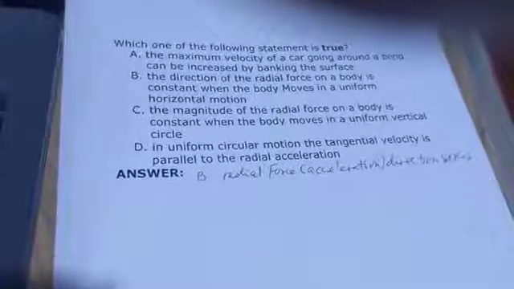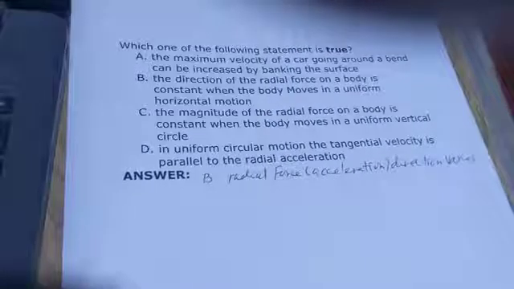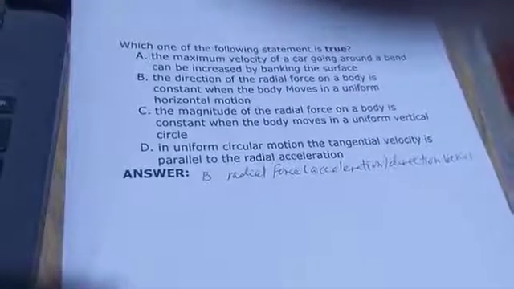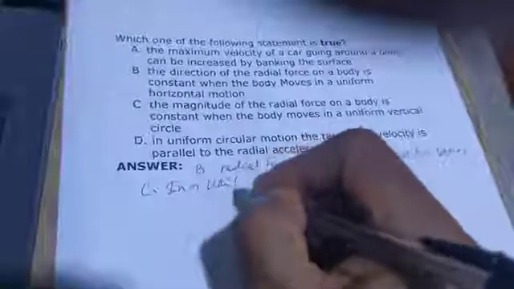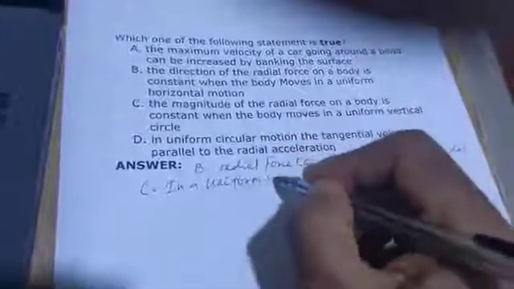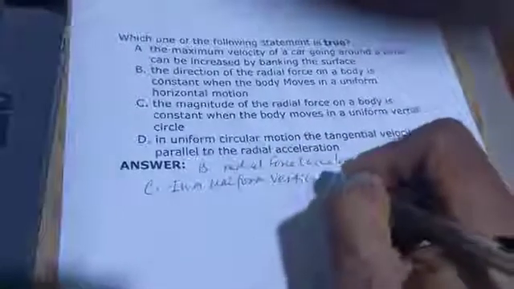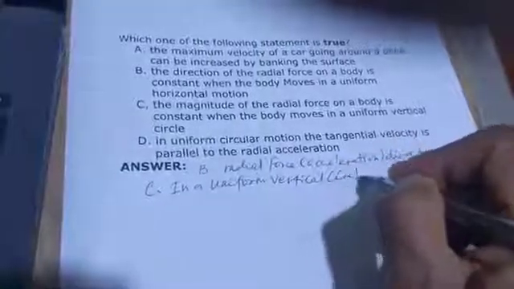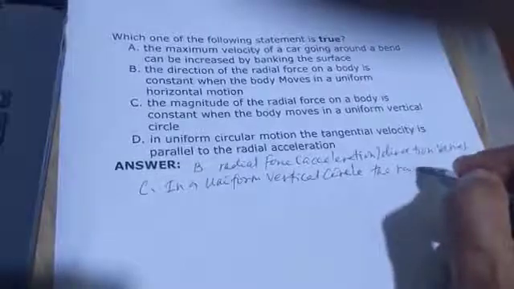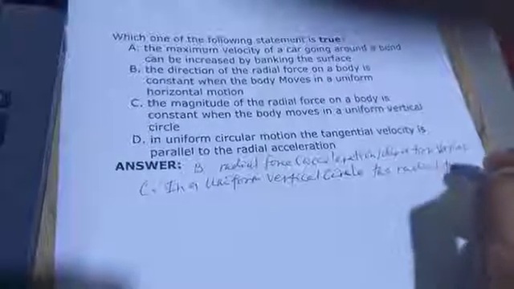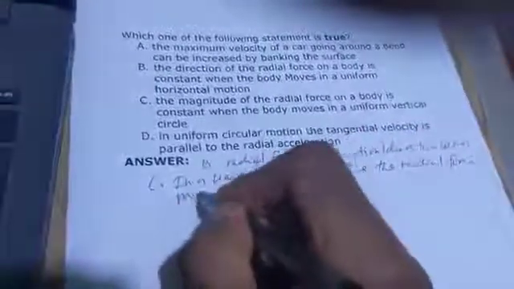When you go to C, the magnitude of the radial force on a body is constant when the body moves in a uniform vertical circle. In a uniform vertical circle, the radial force magnitude varies.